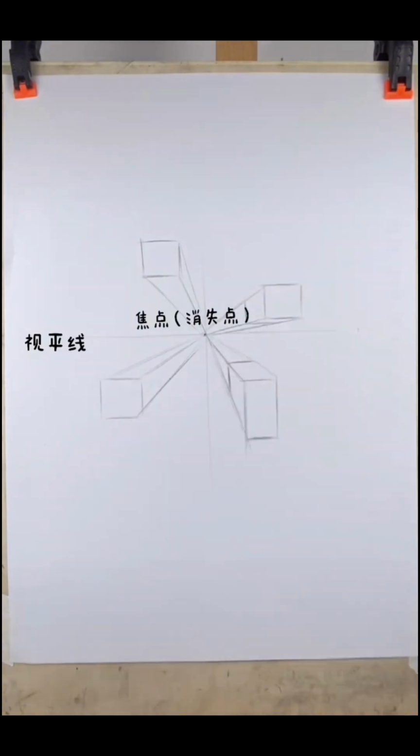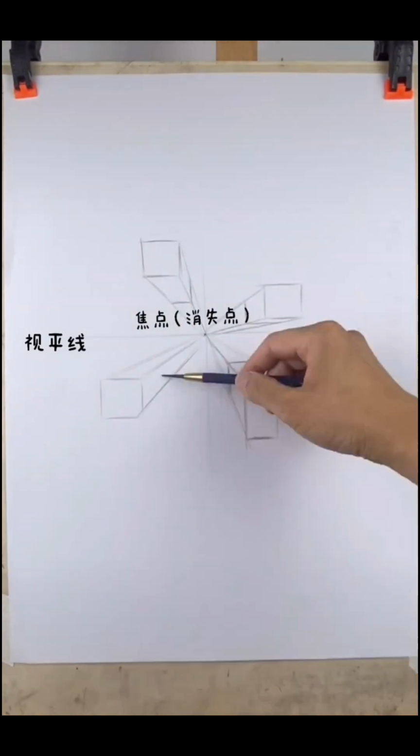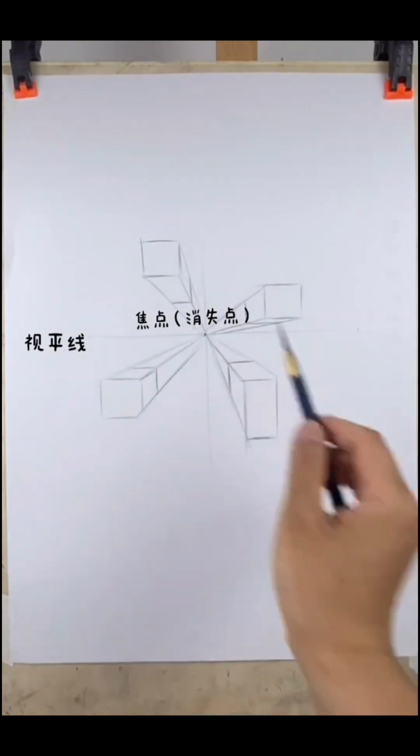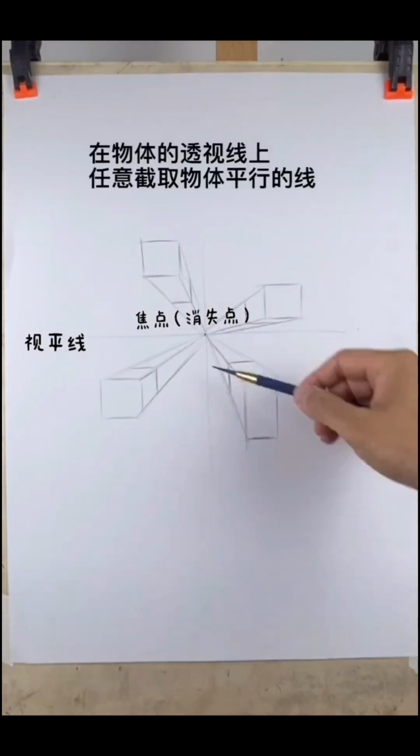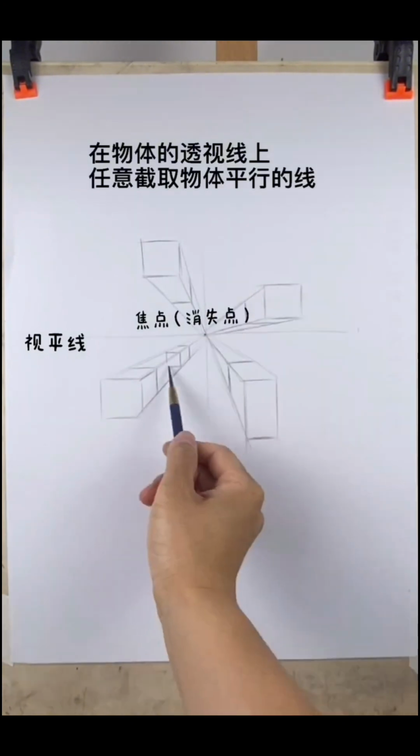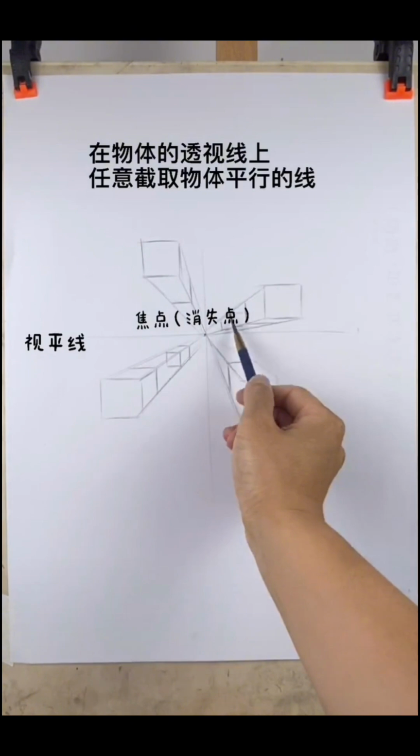Draw parallel lines of the objects. In this way, the size of the objects is determined. Arbitrarily intercept parallel lines of the objects on the perspective lines of the objects.